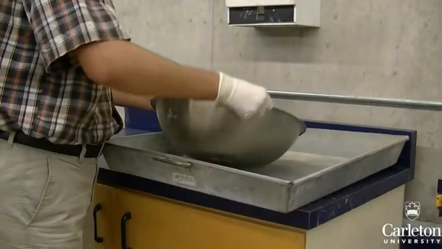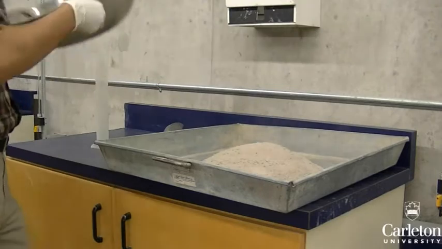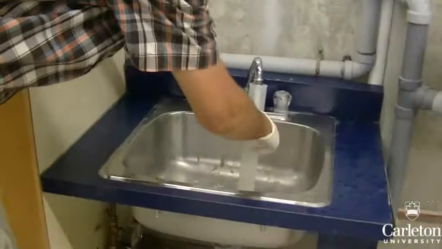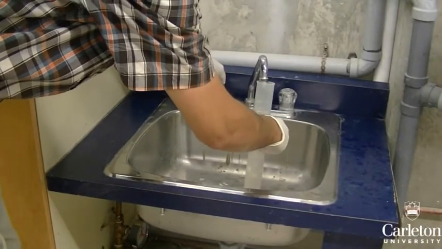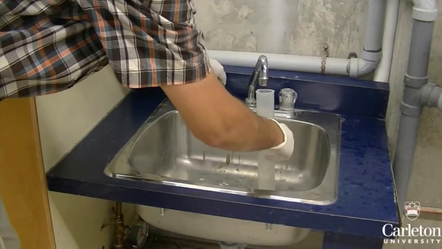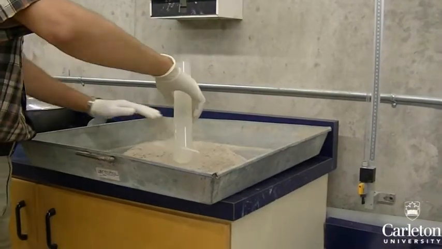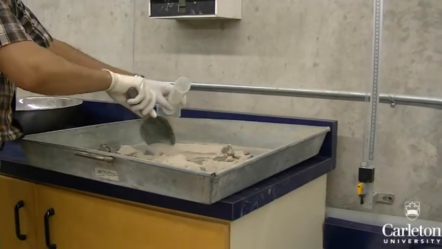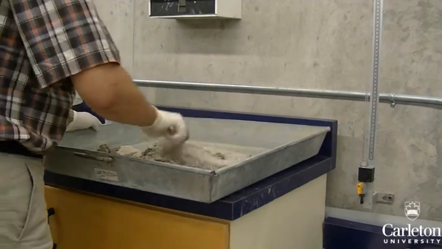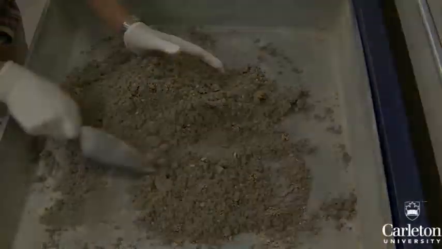Before you add water to the sample, empty the sample into a metal tray like this. Now you will need to add water to the sample for a moisture content of about 5%. Calculate the amount of water needed by multiplying the dry mass by 0.05. Measure out the amount of water needed in a graduated cylinder, and mix it with the sample like this. This sample is now ready for the test.